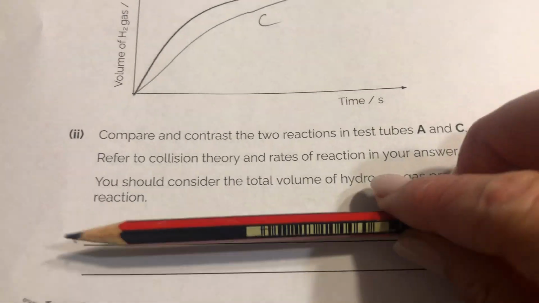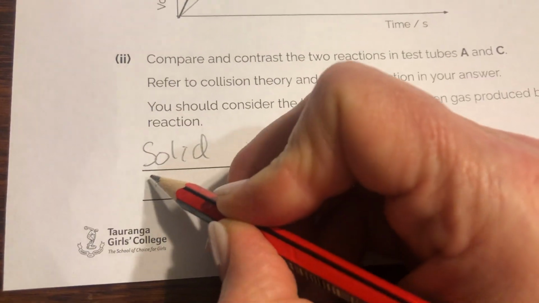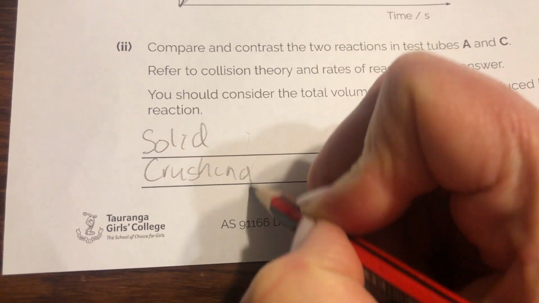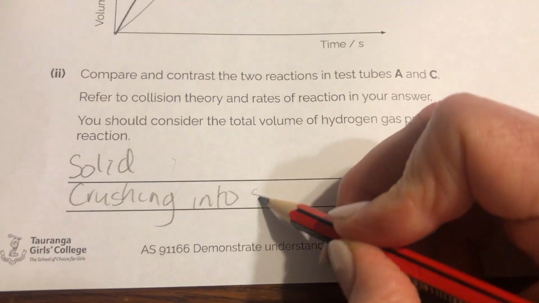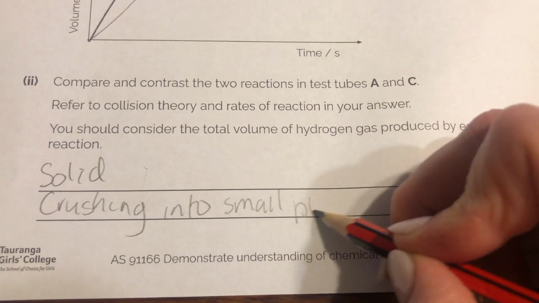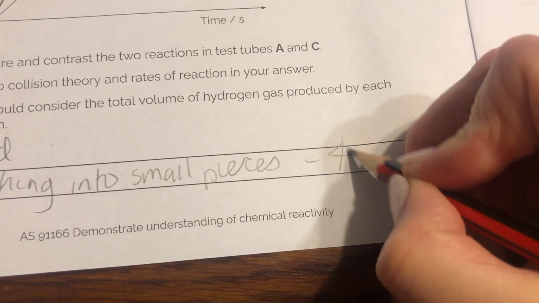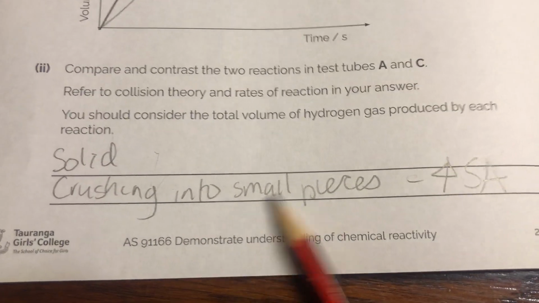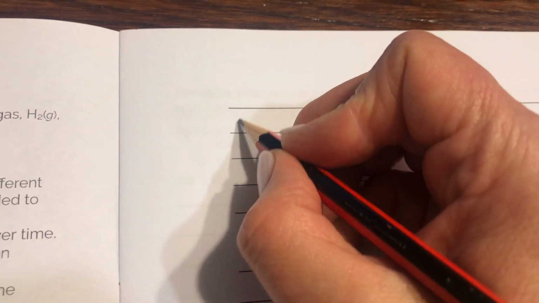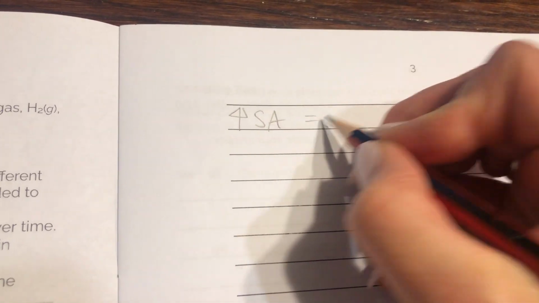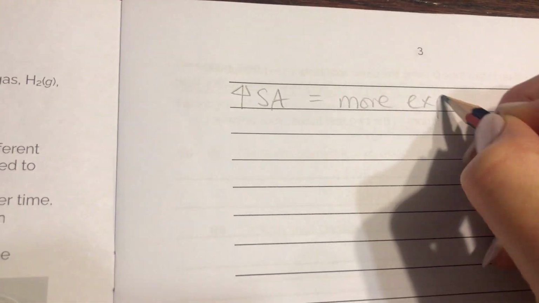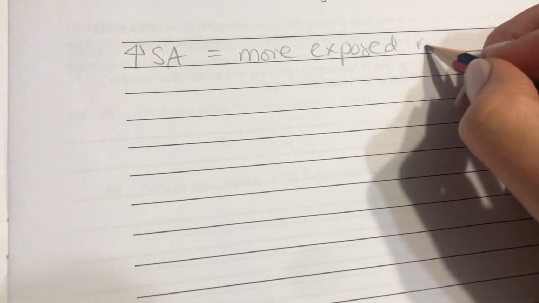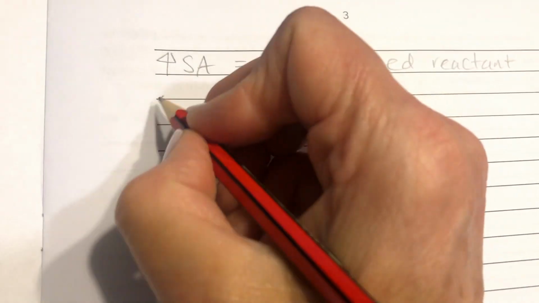And then we need to write our explanation. So our key idea is that it's a solid that we're crushing up into small pieces. And what that does, of course, is it increases the surface area, right? Sometimes people get that the wrong way around. So smaller pieces have a larger surface area. A key idea here is that with a larger surface area, we have more exposed reactant particles.